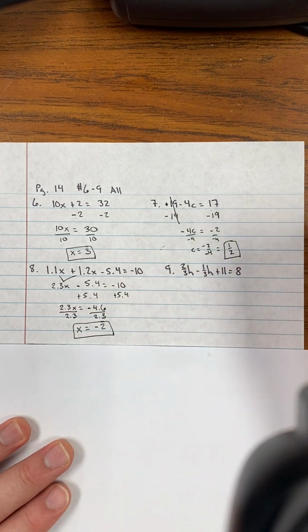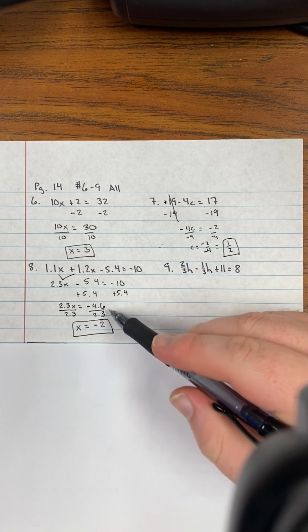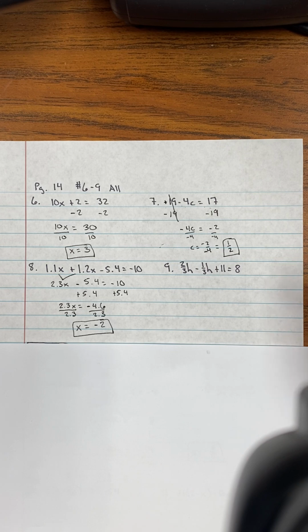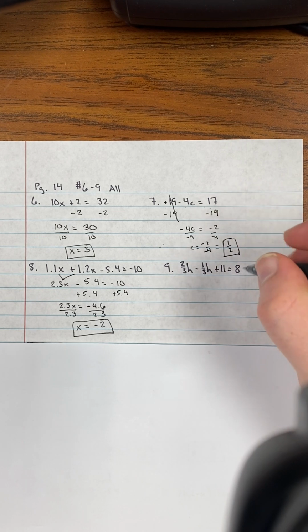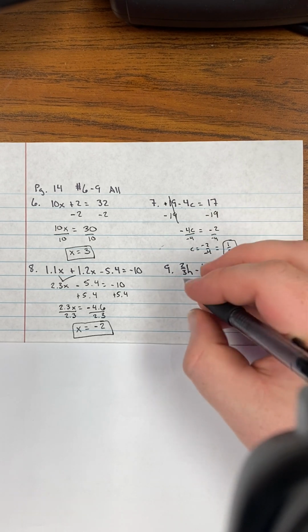Okay. If you're using a calculator, you should see that you get the same answers all the way through here. Although I challenge you to try and do them without a calculator if you can. For my algebra class, I'm going to say no calculators, right? Okay. So let's go ahead and do the same thing with number 9.